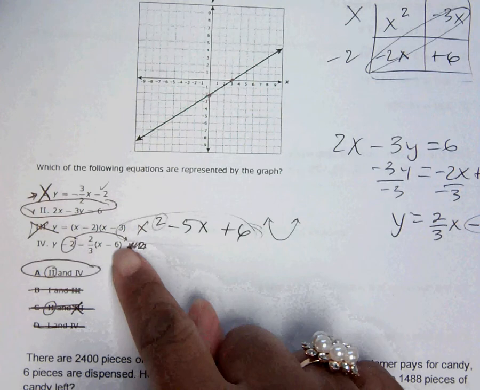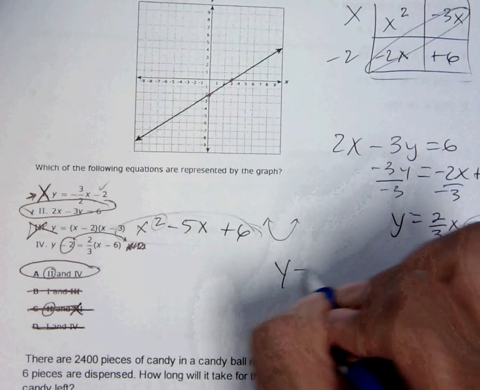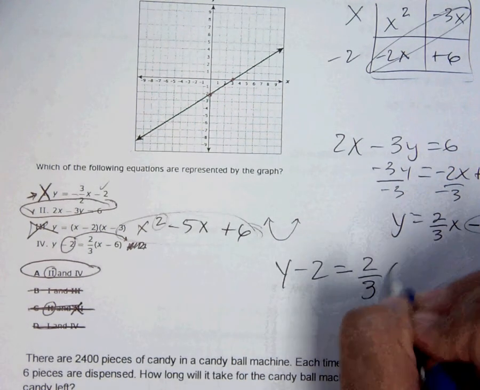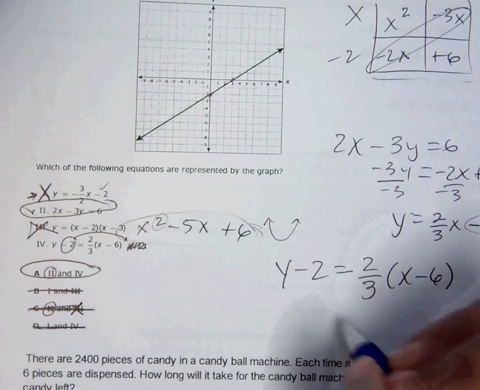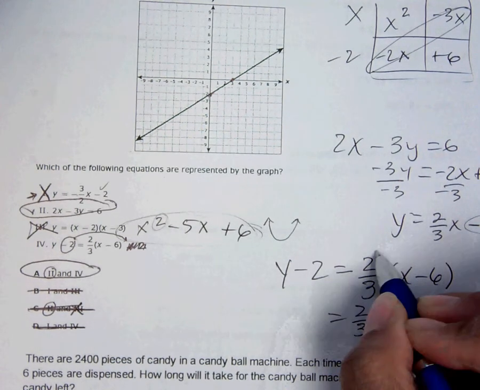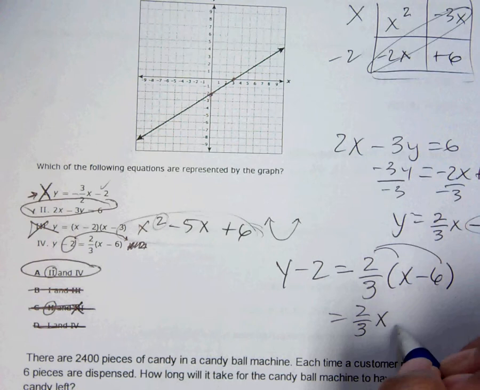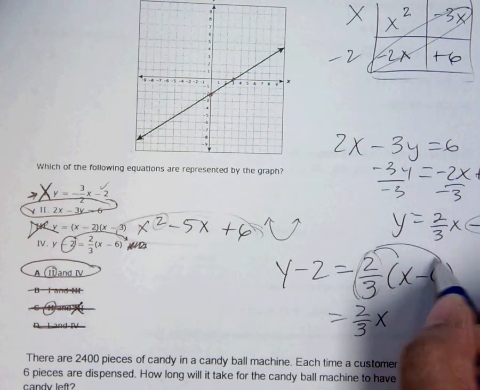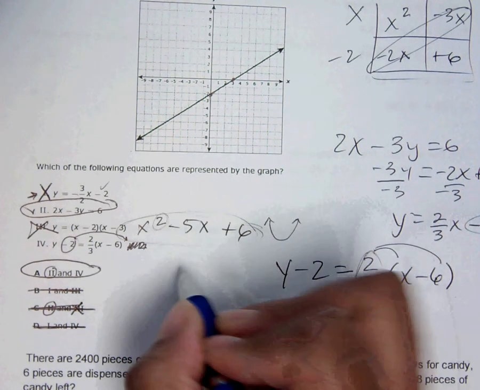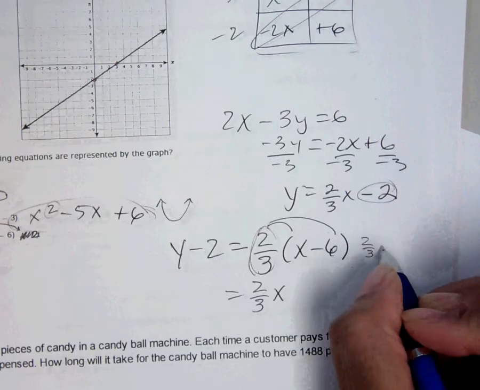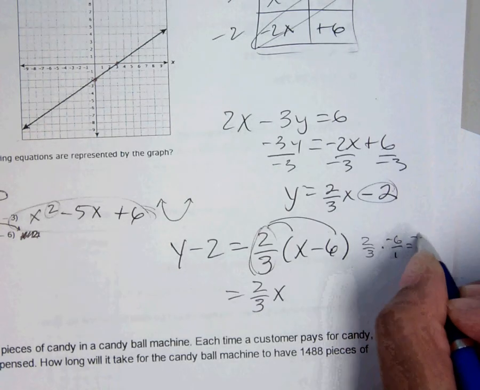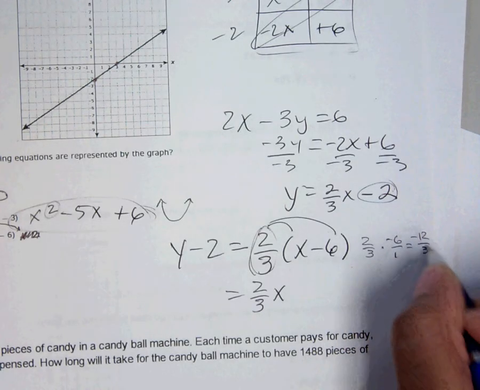So you got lucky on that one. But we need to know how to do this one. So let's do it real quick. And if you don't need this, just fast forward. But I want to put it in here just in case someone needs it. So I'm going to distribute. And when I multiply this times negative 6, that is 2/3 times negative 6 over 1. That's negative 12 over 3, which is negative 4.